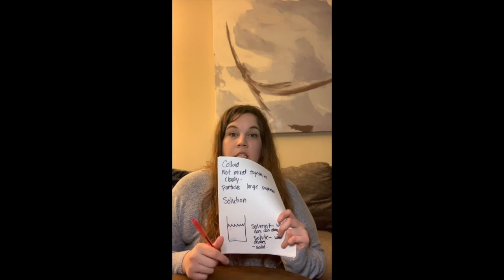So when we have our beaker here, we have our water, and then we can put something into the water, and when we mix it up, that's when we get this nice solution, this even mixture.